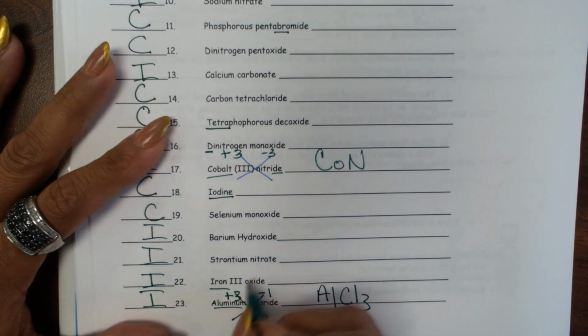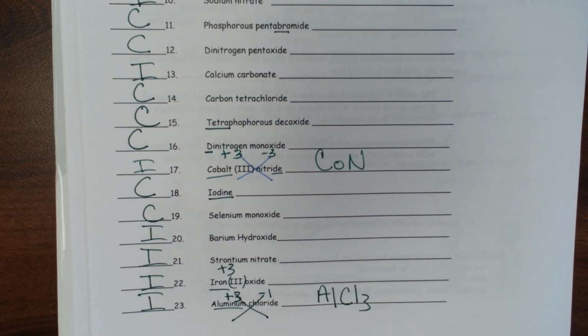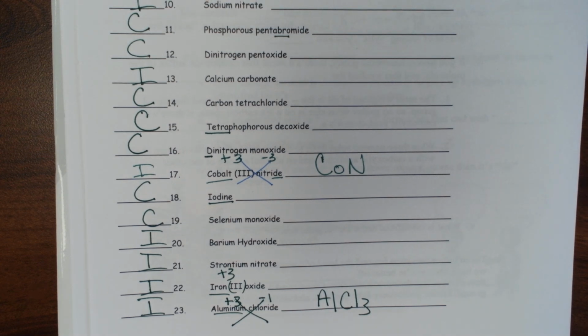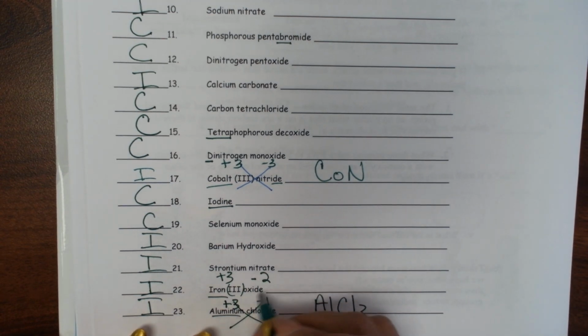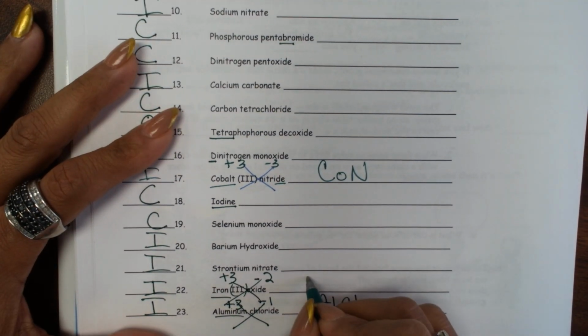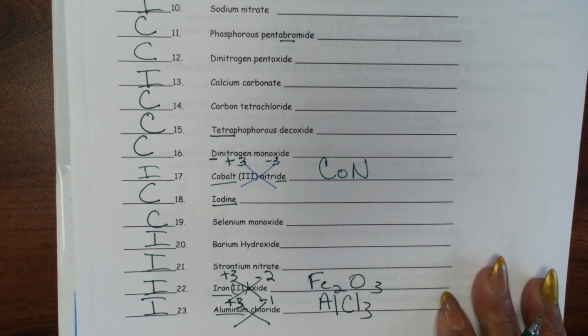Iron 3, this Roman numeral 3, is a +3 charge. We know that all metals, well, not metalloids, I'm screwing that up, all metals or transition metals was the word I meant to say, have a positive charge. They are cations. Oxide is oxygen. Oxygen has a -2. Crisscross those, they cannot reduce anymore. So iron is going to be Fe2O3. Hopefully that's what you got.